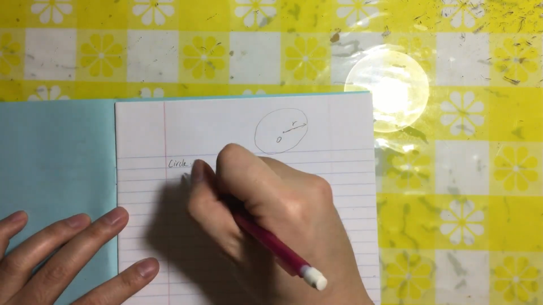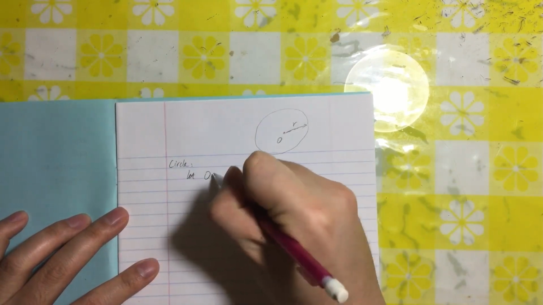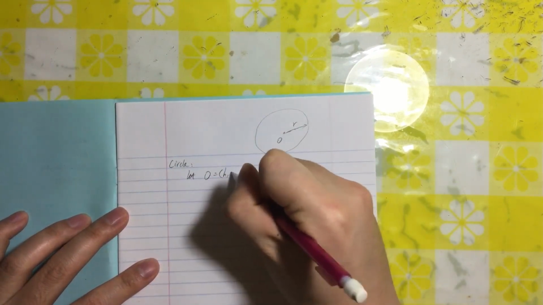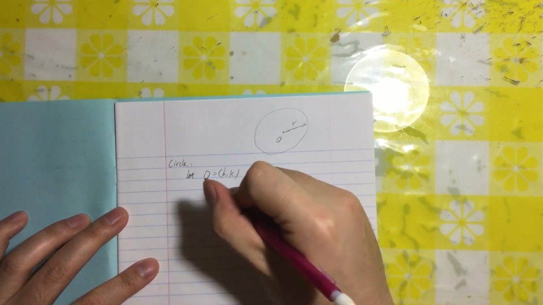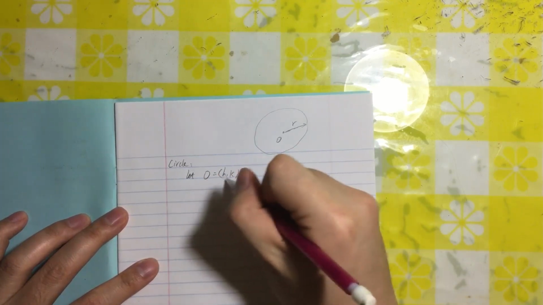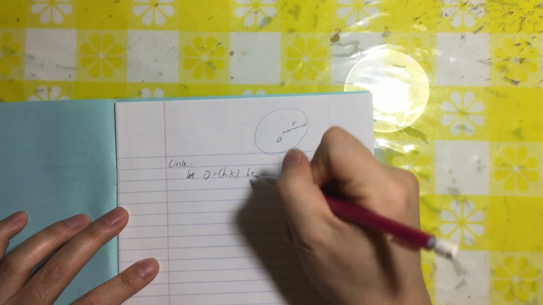So to define a circle, let O equal (h, k). That's the coordinate of the center of the circle. Let O equal (h, k) be a point in the xy plane.